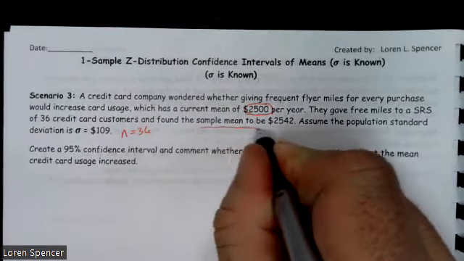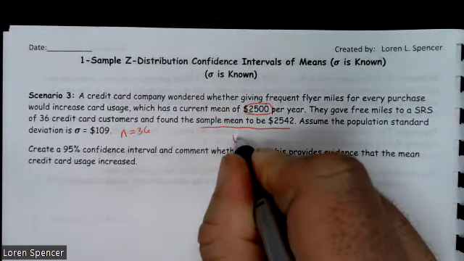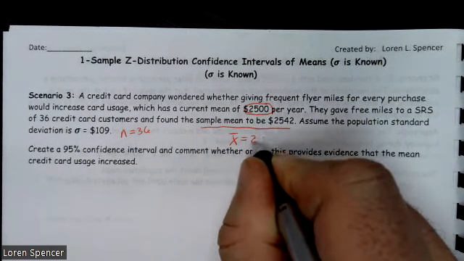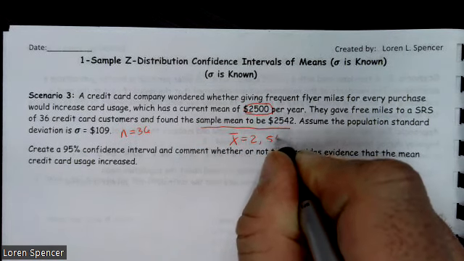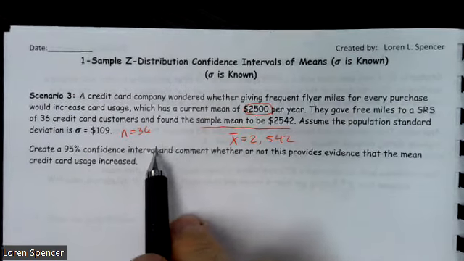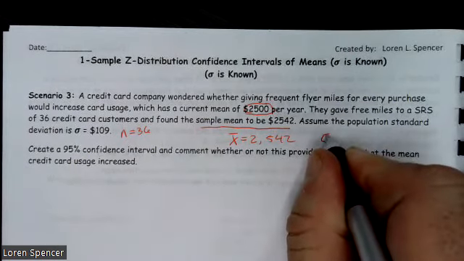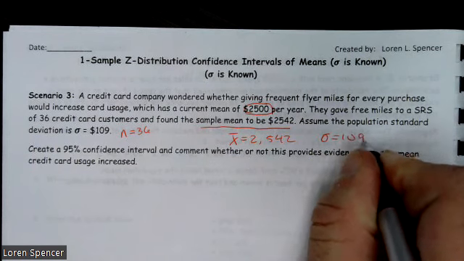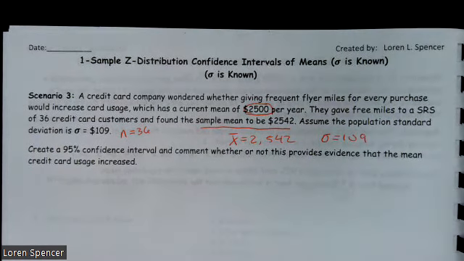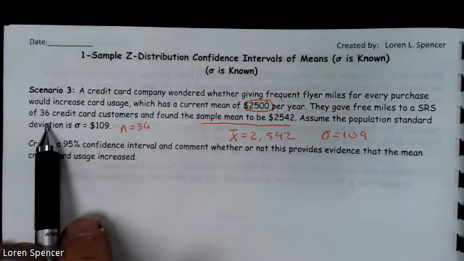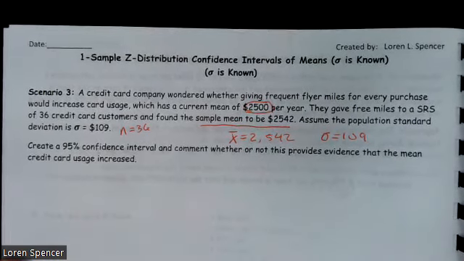Okay, so we now have some clarification. 2,542 is our X bar. That came from the sample of 36. All right, and we have a population standard deviation of 109. It's important to know the population standard deviation because that means we could work with a normal if it meets the other criteria. Well, they didn't tell me it was normal, so that might be a problem, but we have a sample size of 36, so we should be okay.